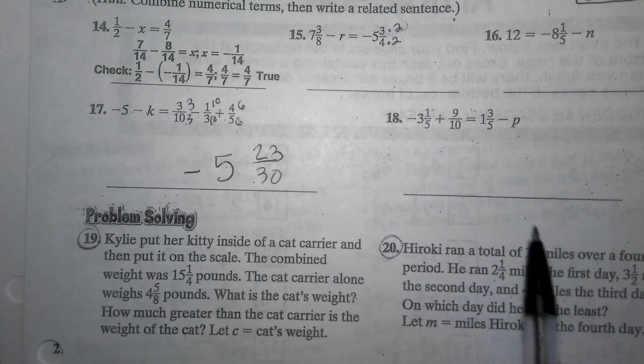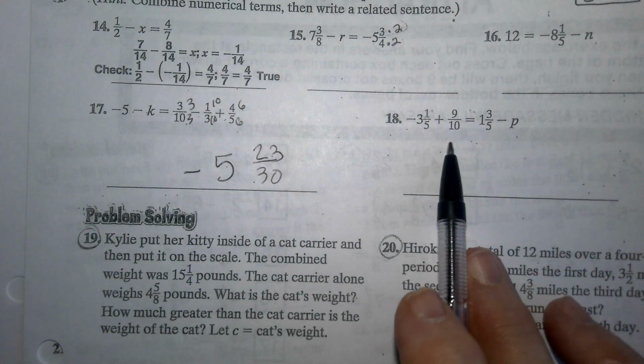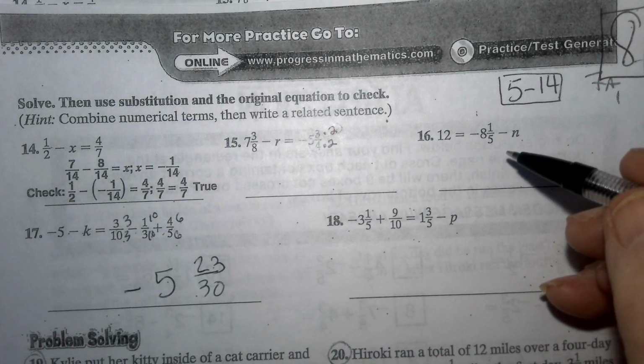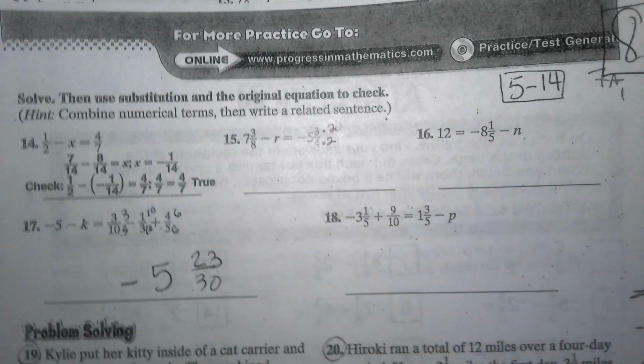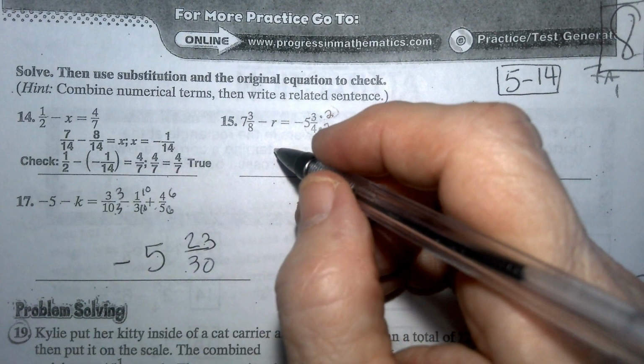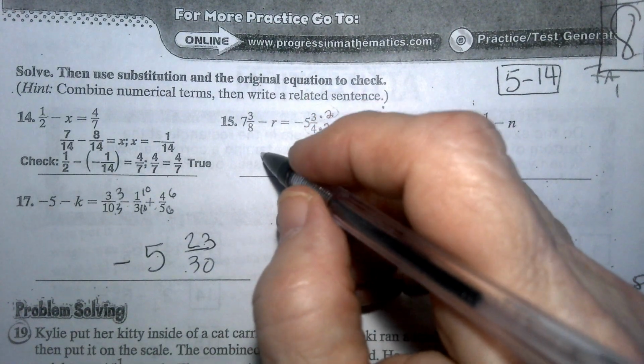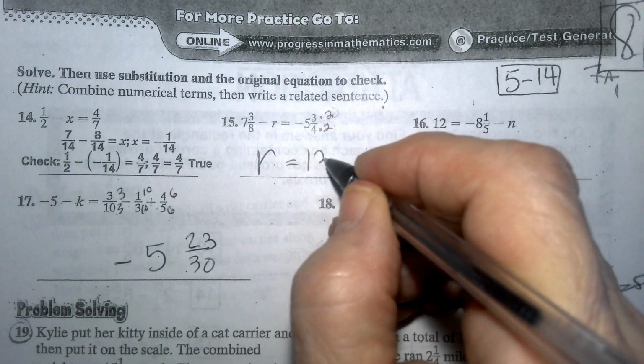So I'm going to leave, so we did this one. Which one did we do? We did the one with the R. Right, so we've got R is equal to 13 and 1/8.